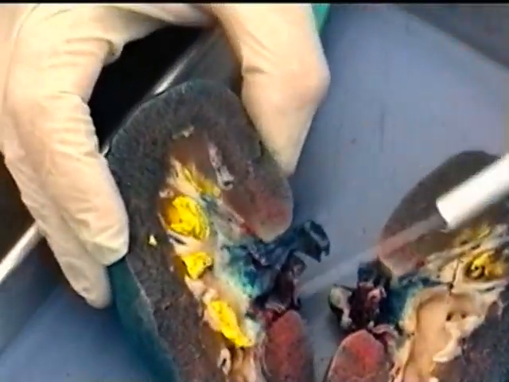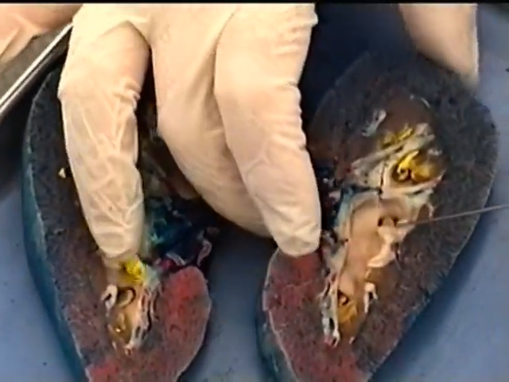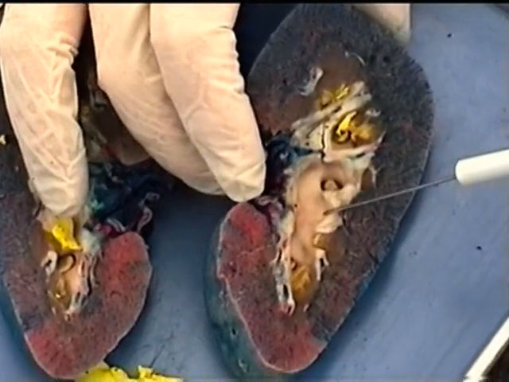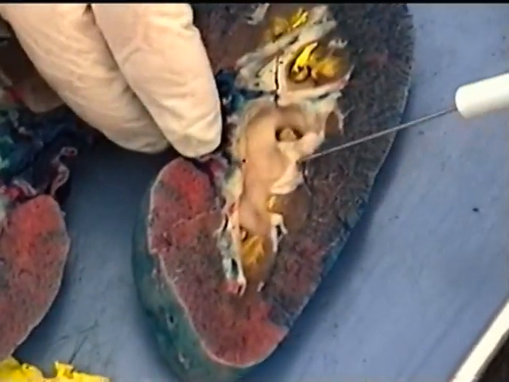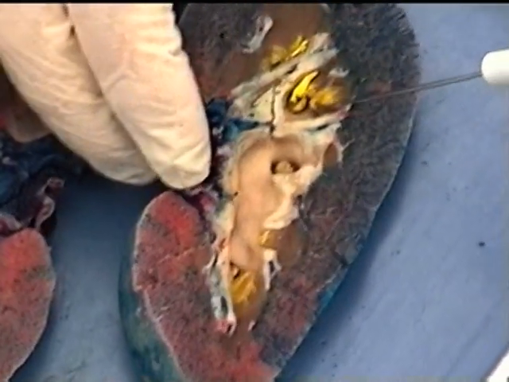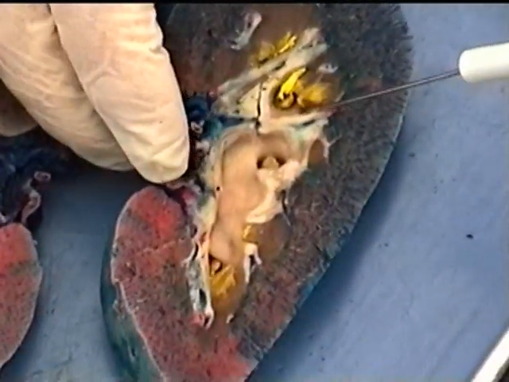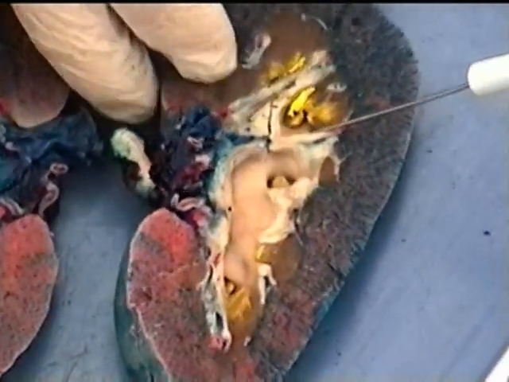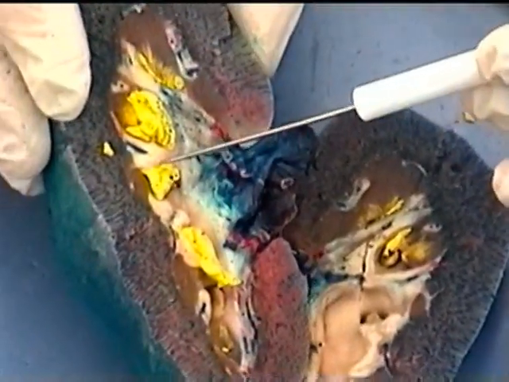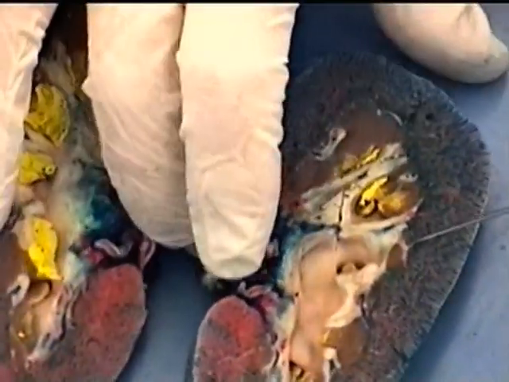And then if you'll recall, if we have minor calyces, then between minor calyces we have little depressions which we call renal sinuses, and these depressions would typically contain adipose tissue in a kidney, so we can see the depressed areas between these minor calyces. This one's pretty good right here.